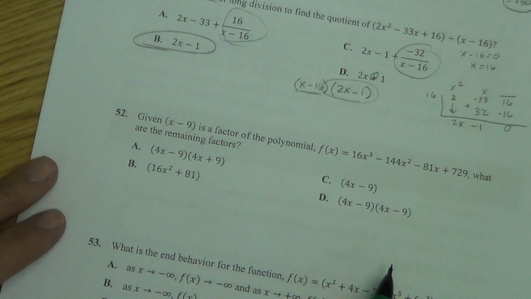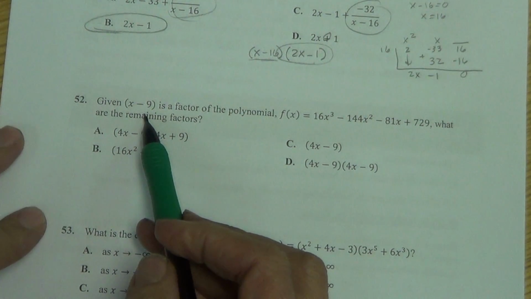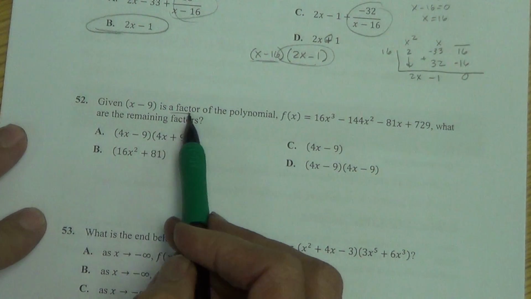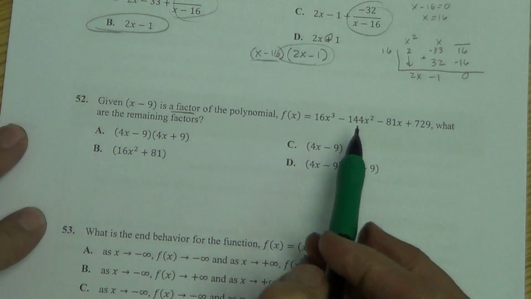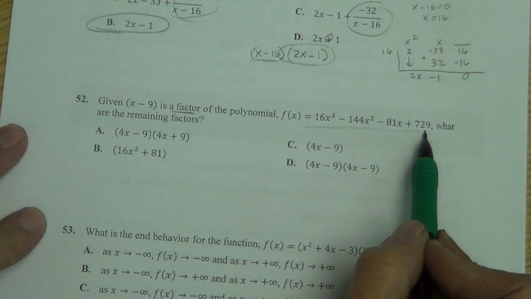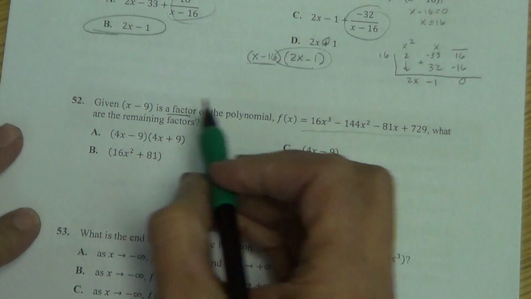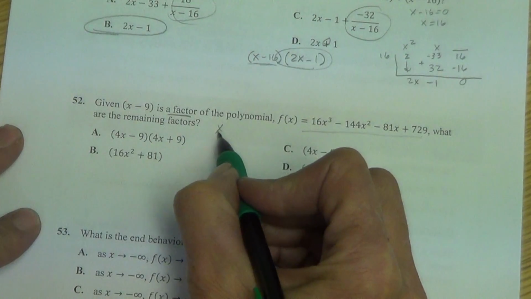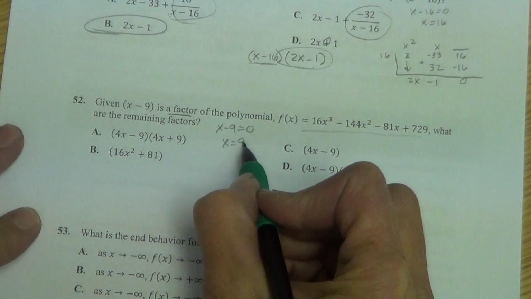Next problem, it says given x minus 9 is a factor, so that means it would divide in with a 0 as the remainder, just like that one did. Of this polynomial, what are the remaining factors? Well, let's go ahead and take x minus 9, find the root. We would get x equals 9.